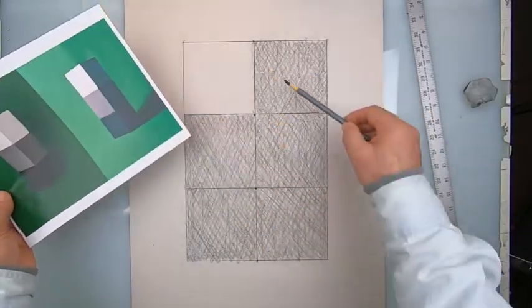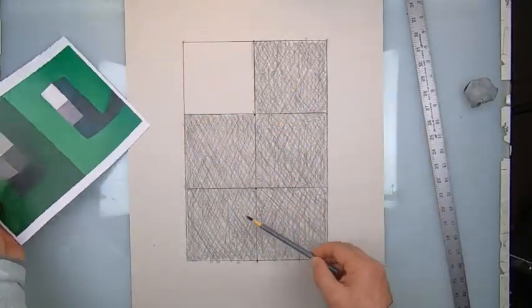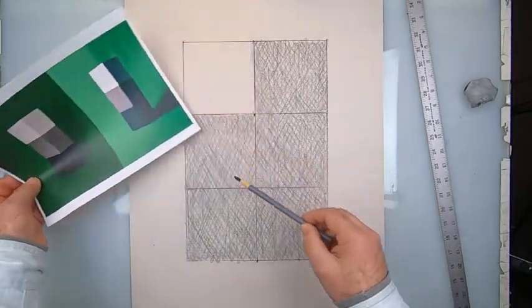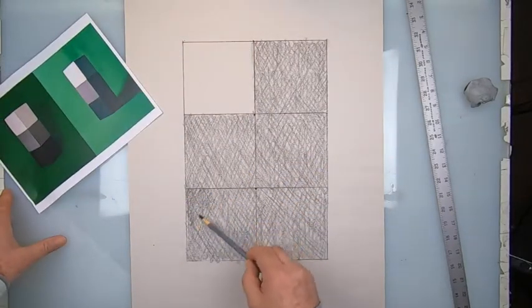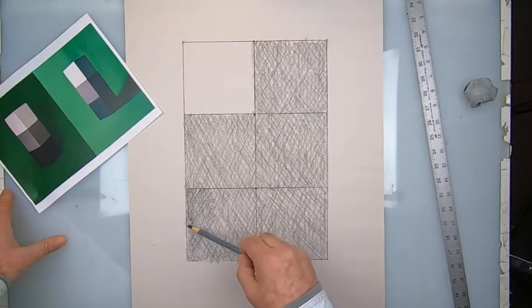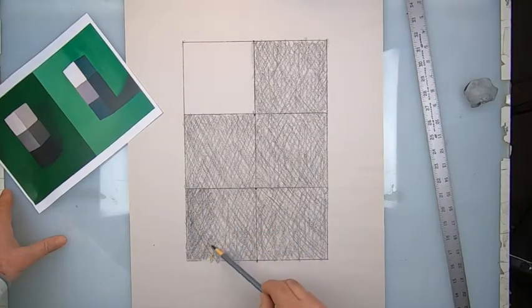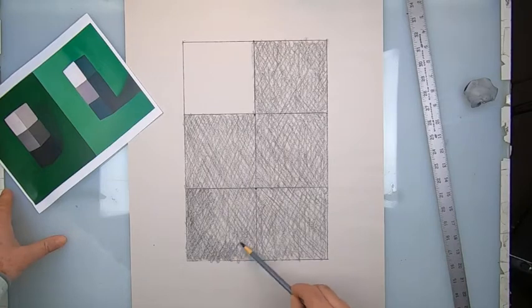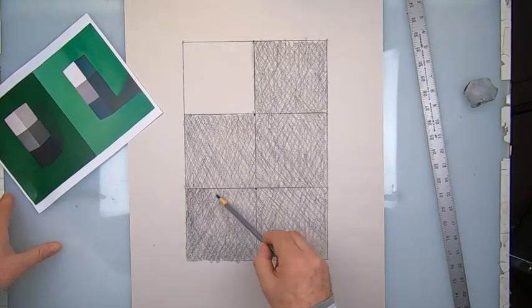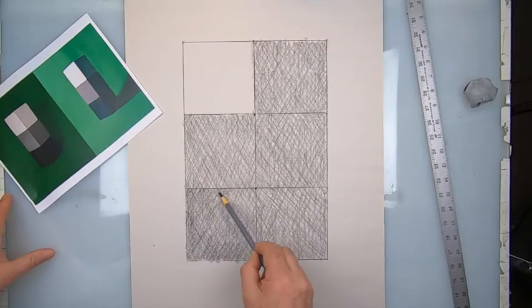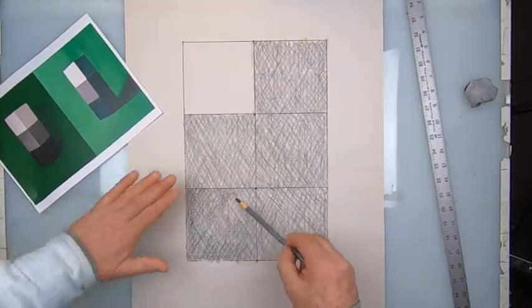So now I'm going to move on, and the next subset is these 4 areas. And I'm going for that value. Here's where I have to be careful now. There's a distinct line.